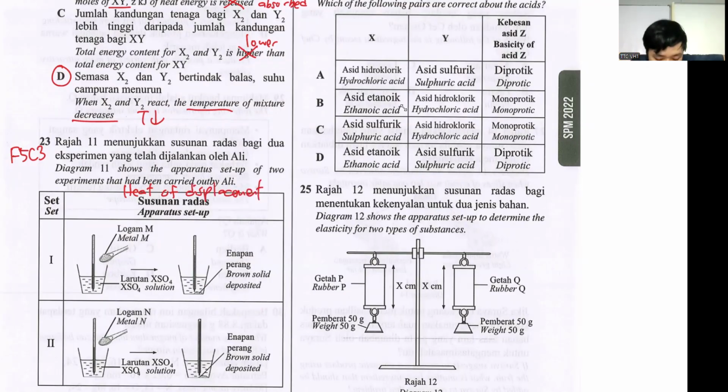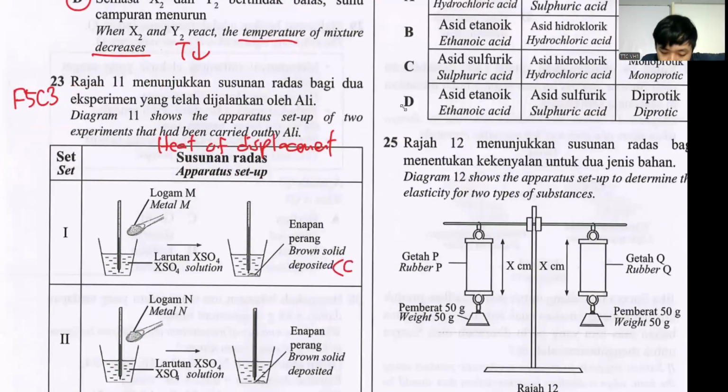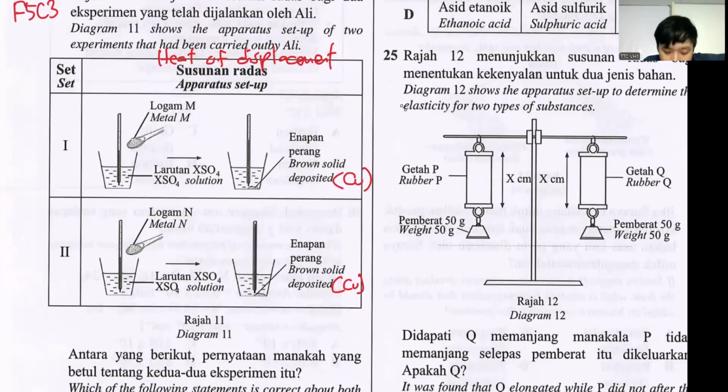Metal M can displace metal X, metal N can displace metal X. Both you get brown solid deposited. Brown solid is copper. I'm sure you know already at this point. So XSO4 is copper(II) sulfate. Then the copper(II) ion will be displaced, become copper metal, copper solid.